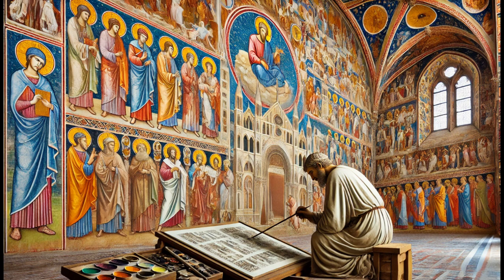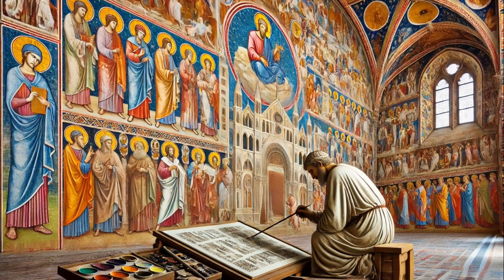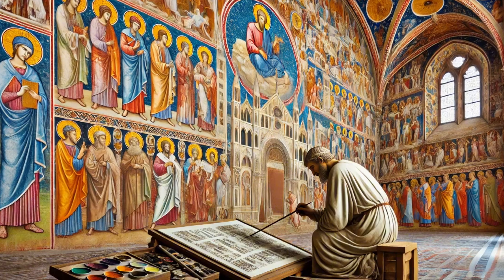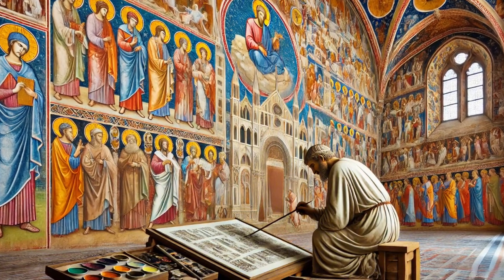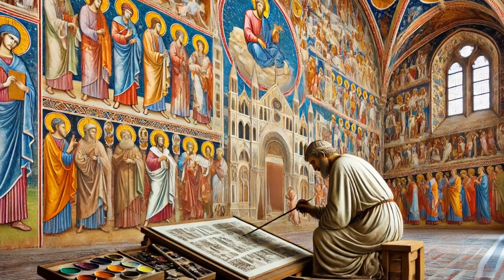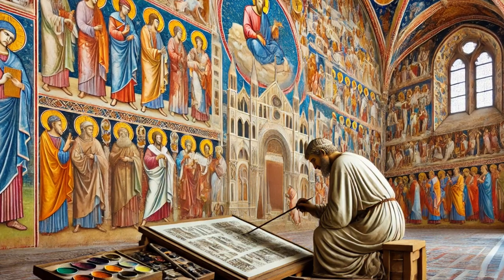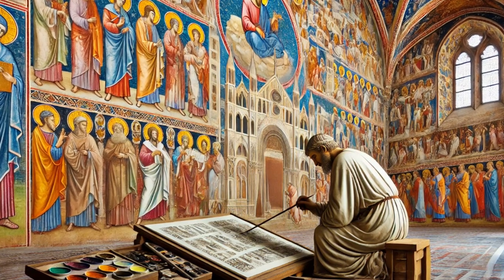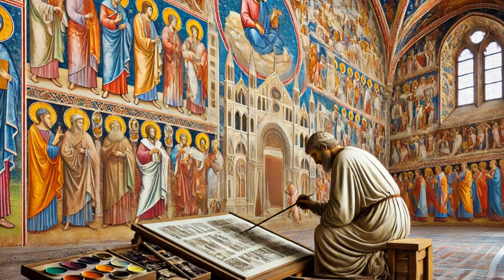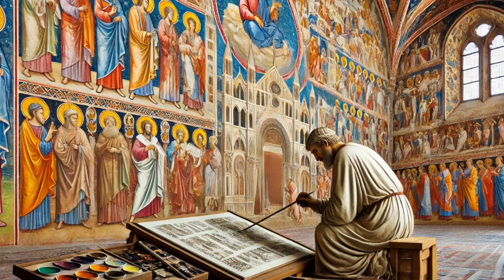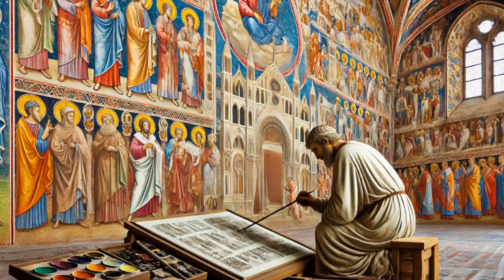Now, let's explore one of the earliest and most influential figures of the Renaissance, Giotto di Bondone, often simply known as Giotto. Born in 1267 in the village of Colle di Vespignano, near Florence, Giotto is widely considered one of the founding fathers of the Renaissance. He revolutionized painting by introducing a more naturalistic style, breaking away from the stiff, formal, and often flat figures of medieval art. His innovations laid the groundwork for the later masters of the Renaissance, making him a key figure in the transition from the medieval world to the modern age.